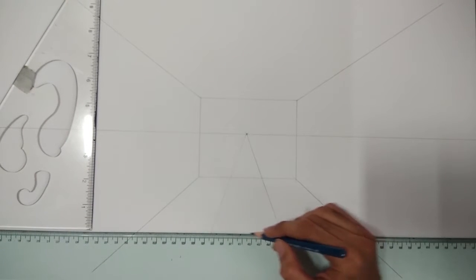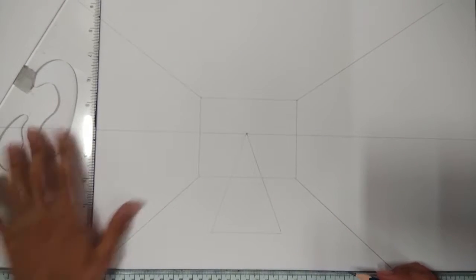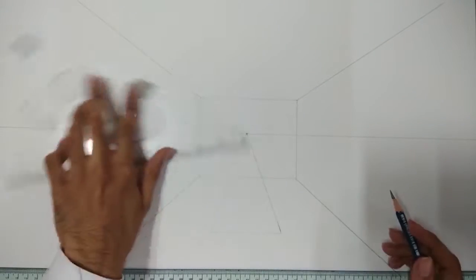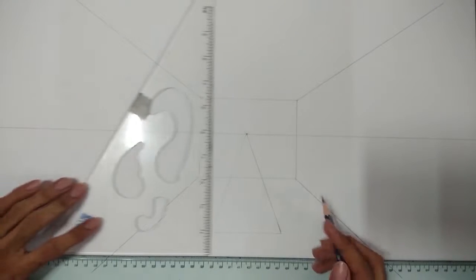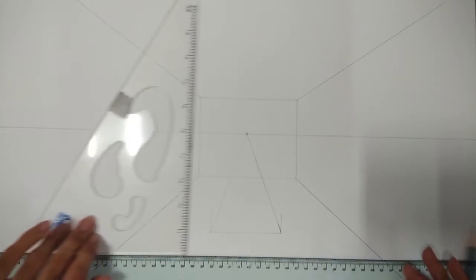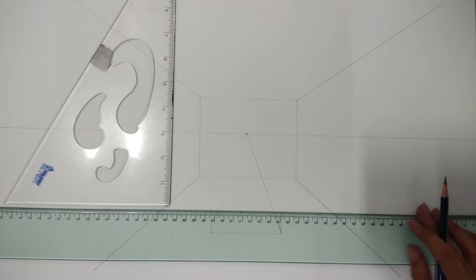Now draw a horizontal line to close this. Now draw two vertical lines to give the bed height.